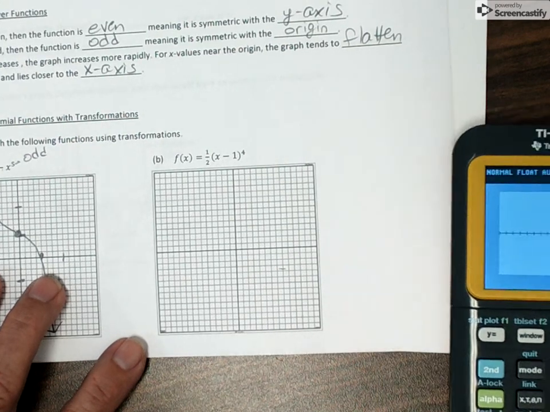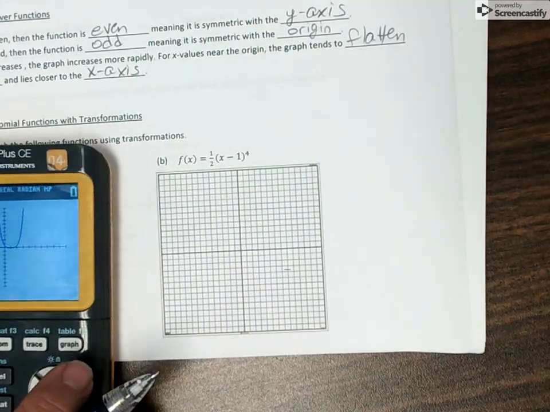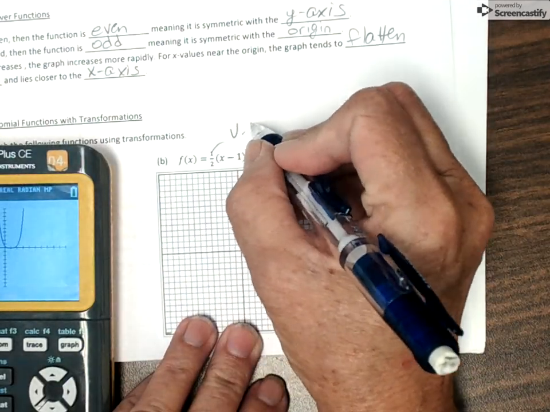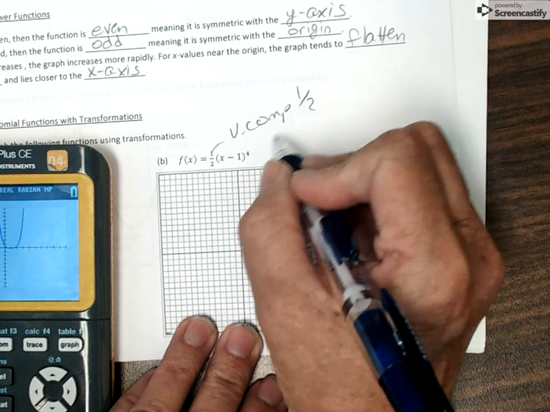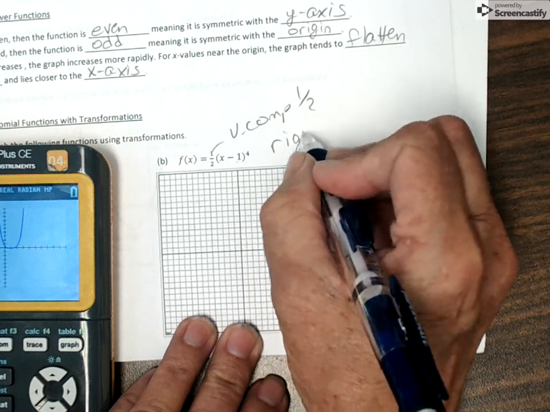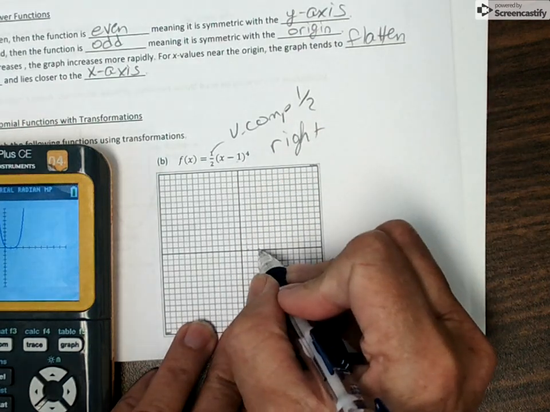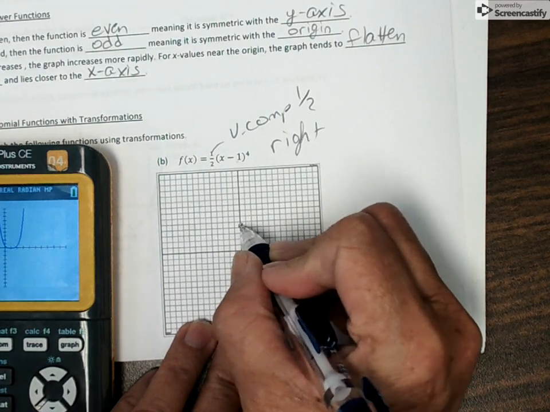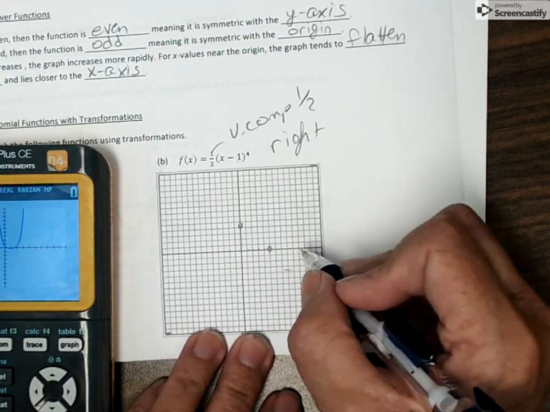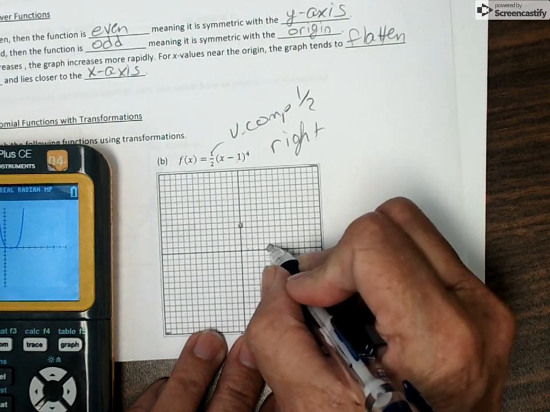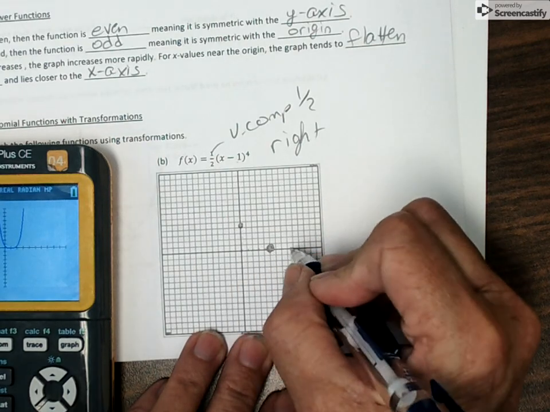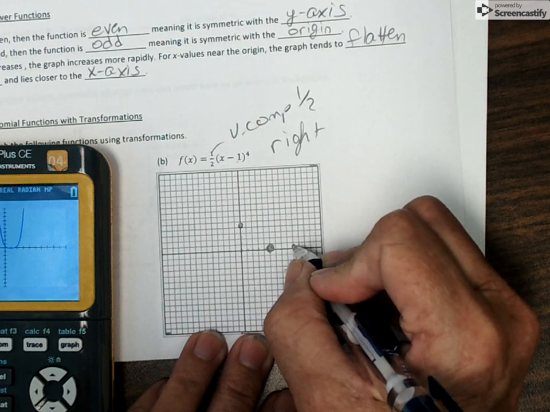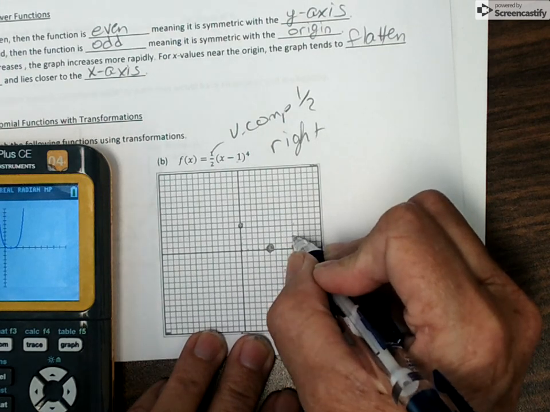So if we were to go ahead and graph this now, we know that we've got a vertical compression by 1/2, and it's gone right 1. So again, I'm going to count off by 4s. And let's get this graph. So the origin has moved over from here to here. And that's only gone up to here.